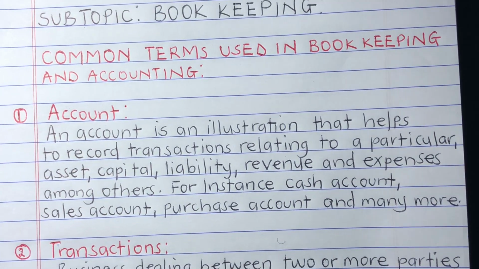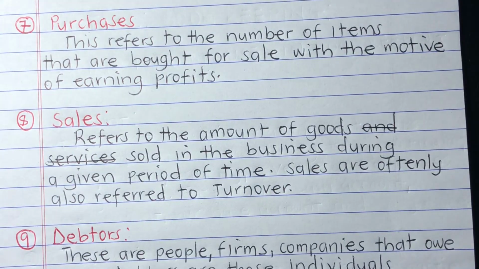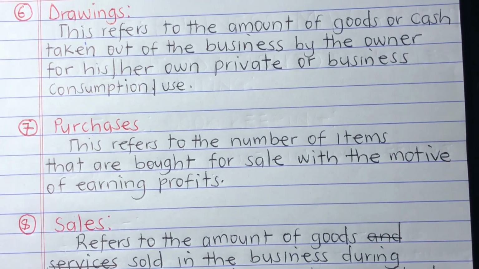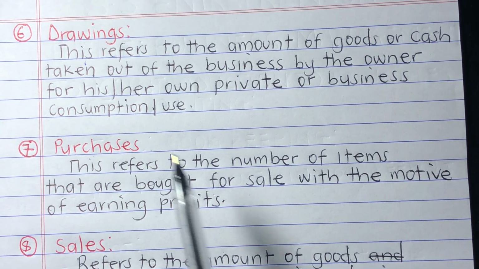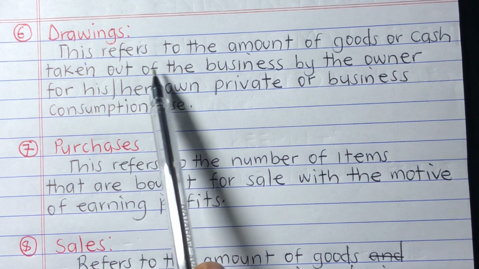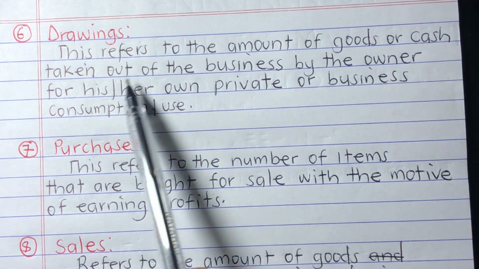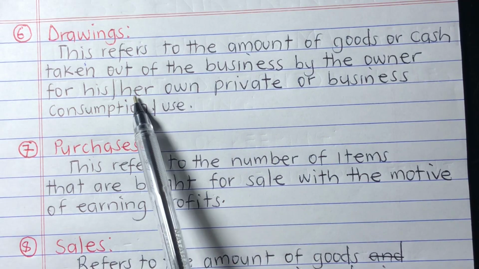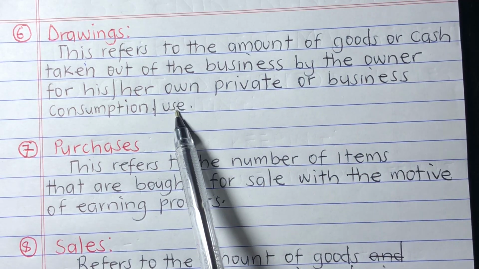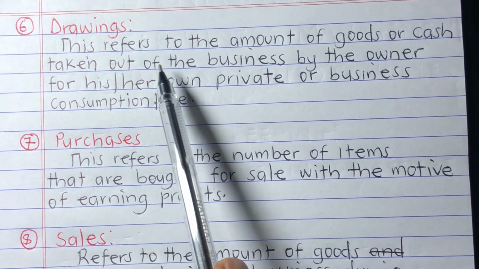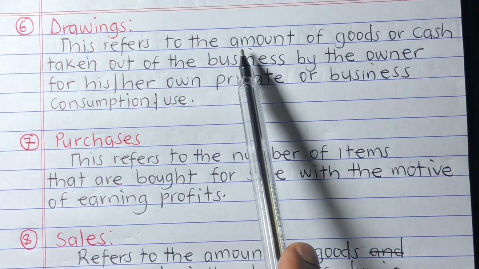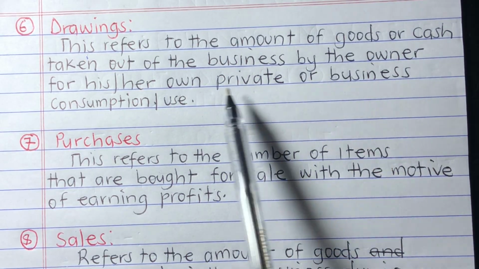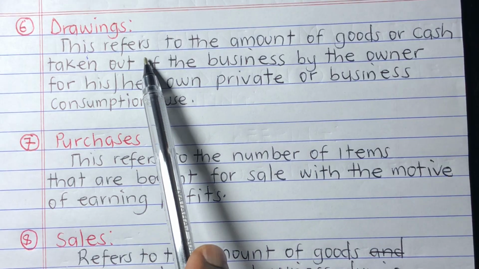Okay, then our sixth term is a drawing. So drawings just refer to the amount of goods or cash taken out of the business by the owner for his private or business use. If a business owner withdraws money from the business for either personal or private or business use, we call that a drawing.